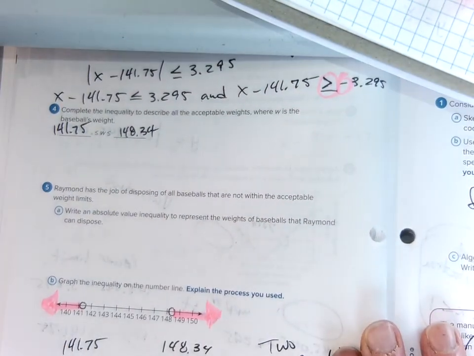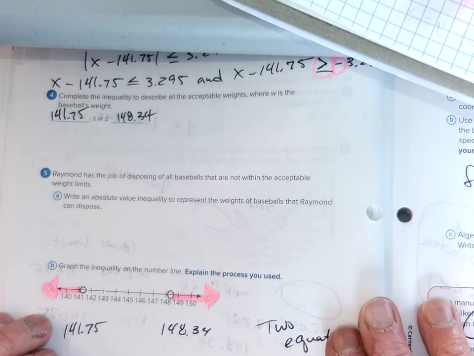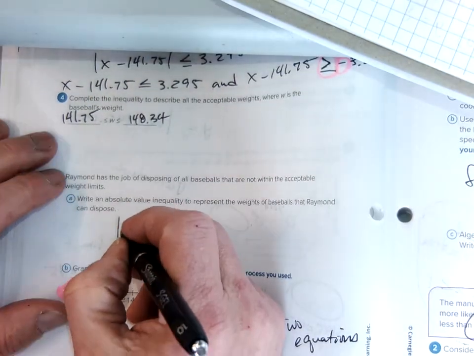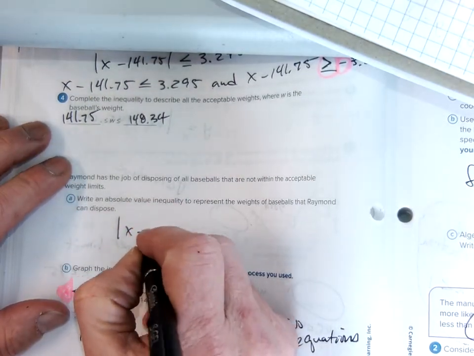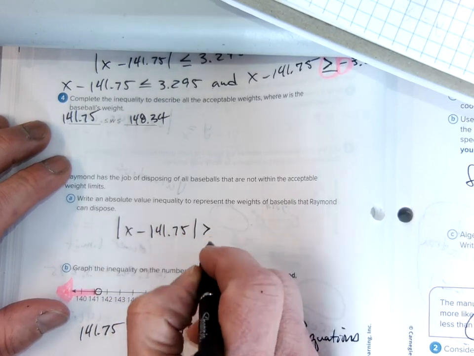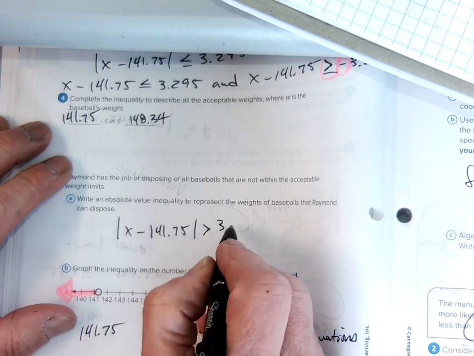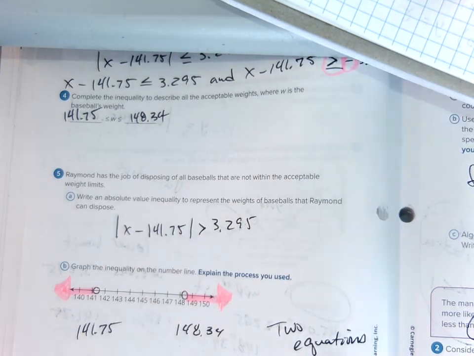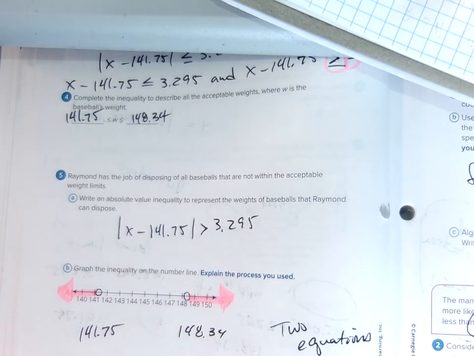So Raymond has the job of disposing of all the baseballs that are not within the acceptable weight limits. So he is going to write an absolute value inequality statement. This is going to look like this. He's got the baseball weight minus the 141.75 has to be greater than 3.295, it's not acceptable. And also less than, and that's where we talk about two different equations.